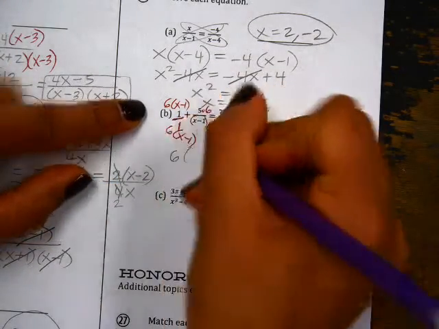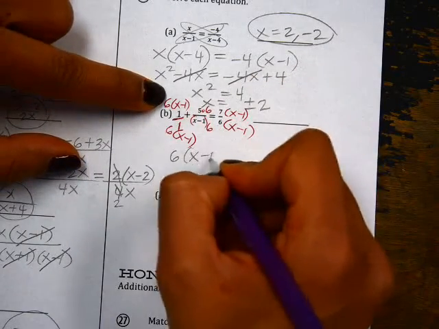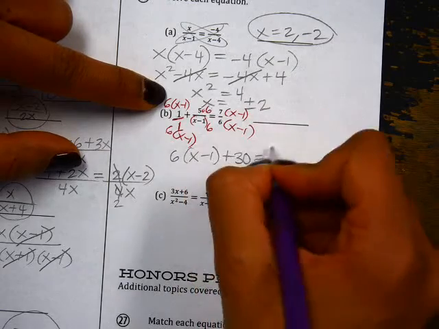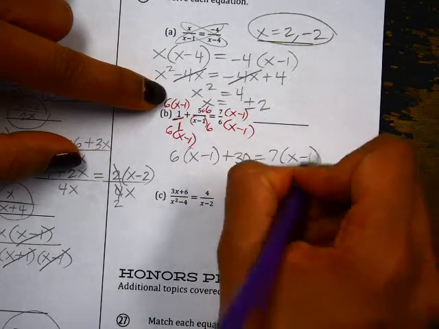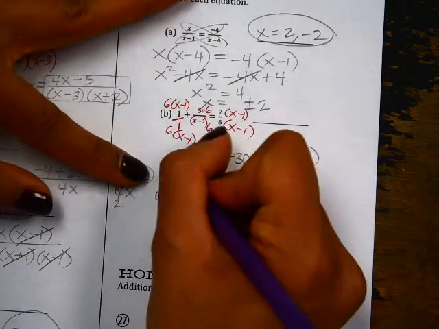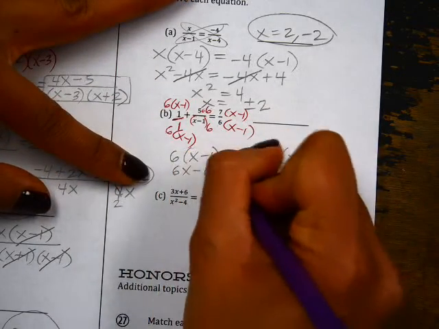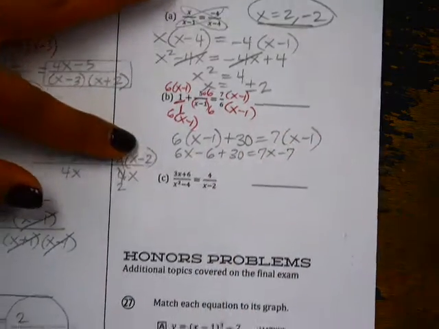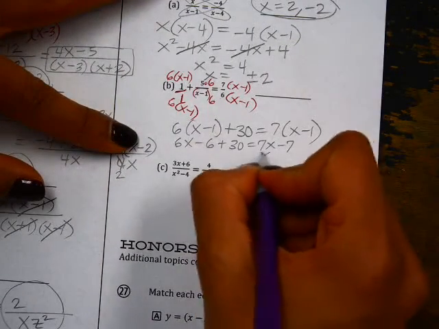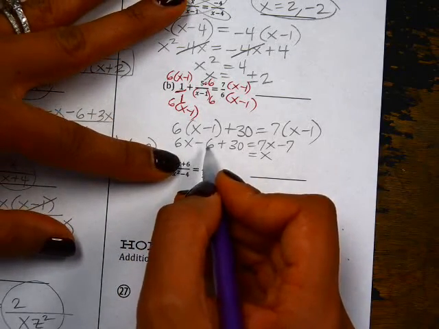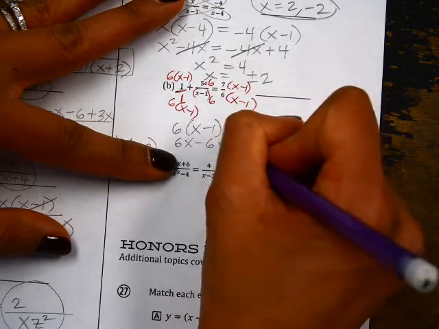So 6 in the numerator, parentheses x minus 1, plus 5 times 6 is 30, equals 7 times the quantity x minus 1. Now that we don't have any denominators, we have a much easier equation to solve. So 6x minus 6 plus 30 equals 7x minus 7. So x equals 30 minus 6 is 24, add the 7 over and you get 31.